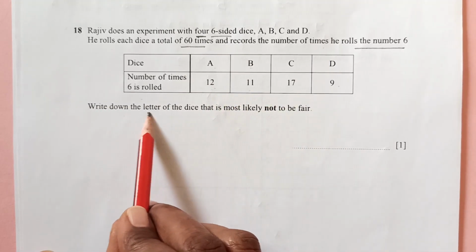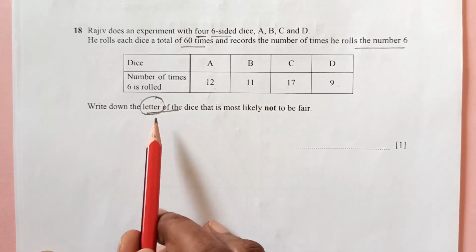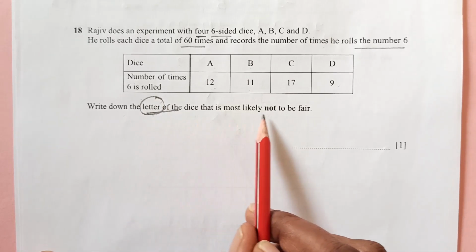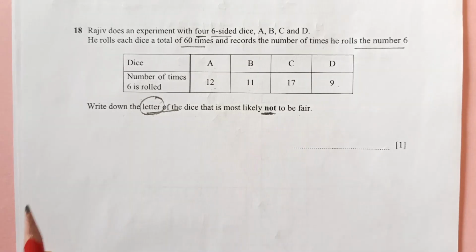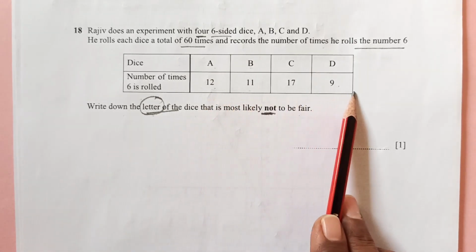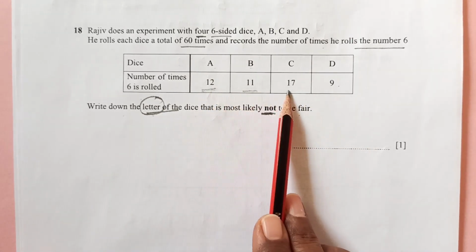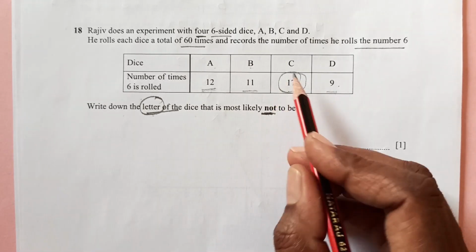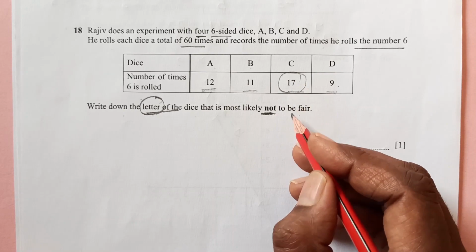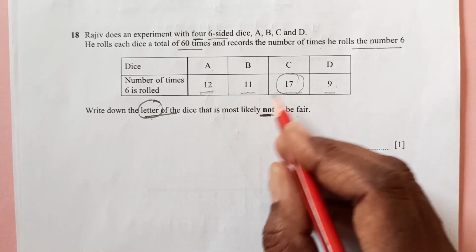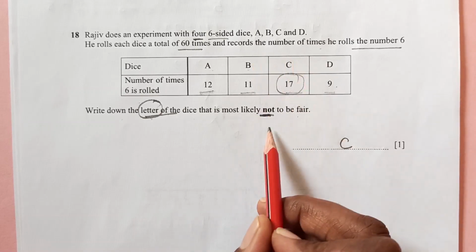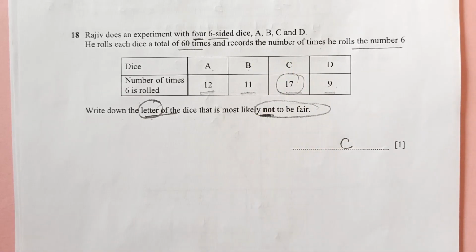Write down the letter of the dice. Make sure you are just writing the letter, not the number of the dice, that is most likely not to be fair. Now if you look here, around 12, 11, 17, 9. So 17 is the biggest number that we are getting as an extreme value, which is going away from others. So C is going to be the correct answer, which does not look to be fair.